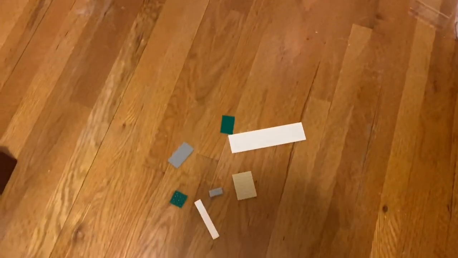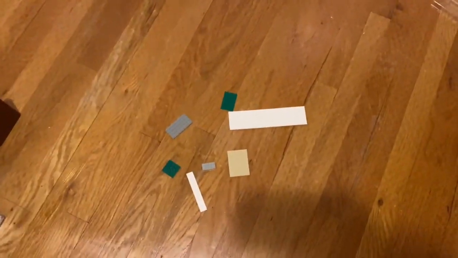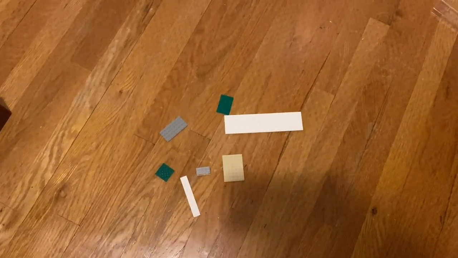As you can see, Brady and Logan have left their Legos all over the floor again, and as you know, there's nothing worse than stepping on a Lego. I guess I'll pick these up for them and maybe make a math lesson about them.